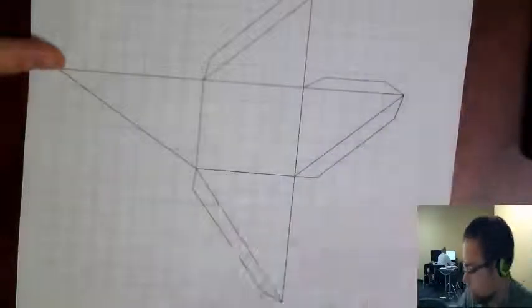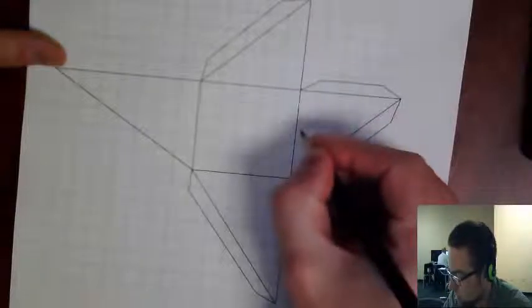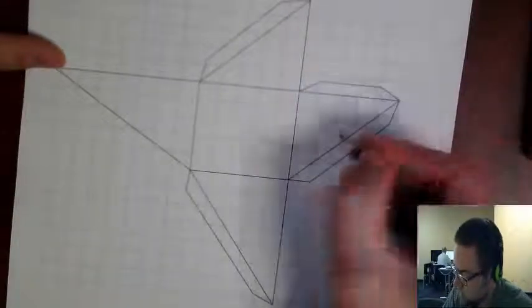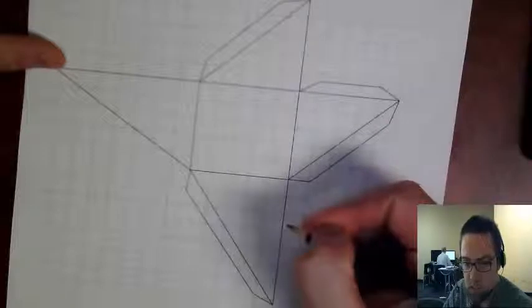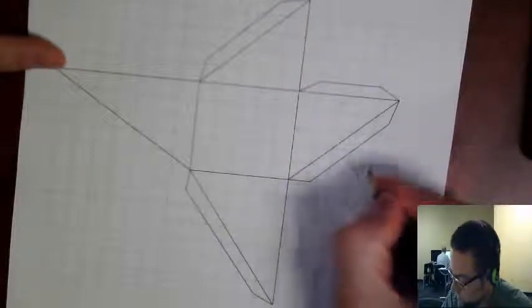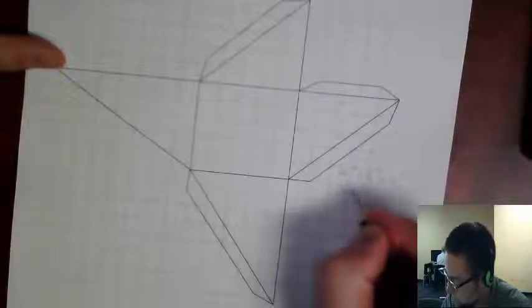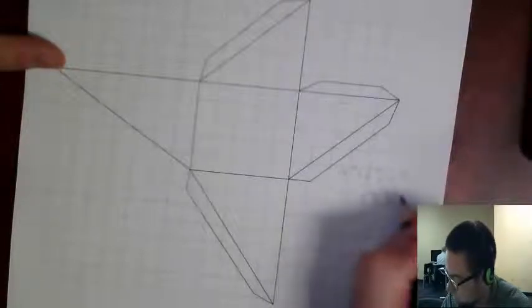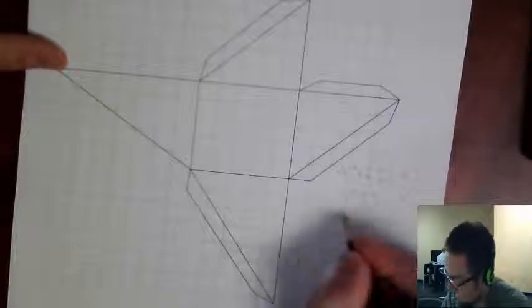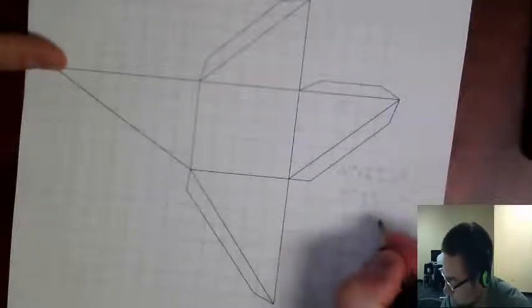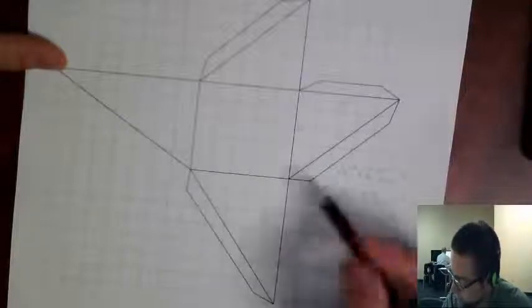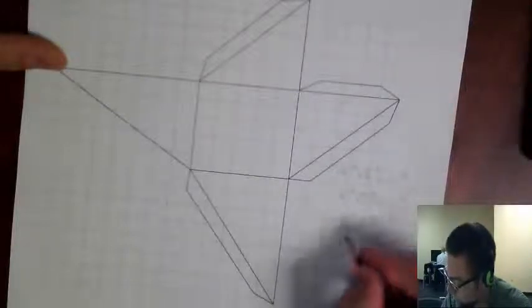Okay, so now I have to use my Pythagorean theorem that I learned before. So if this is A and B, and this is the hypotenuse C, A squared plus B squared equals C squared. And I have 5 squared plus 5 squared equals C squared. And 25 plus 25 is 50 equals C squared. So the length of this would be the square root of 50.